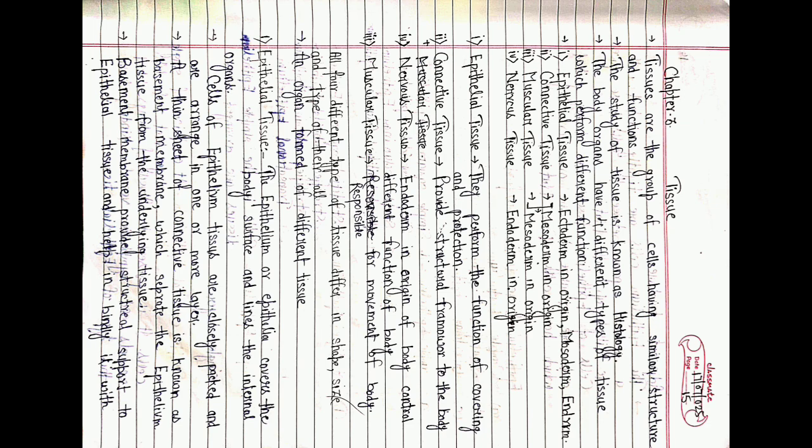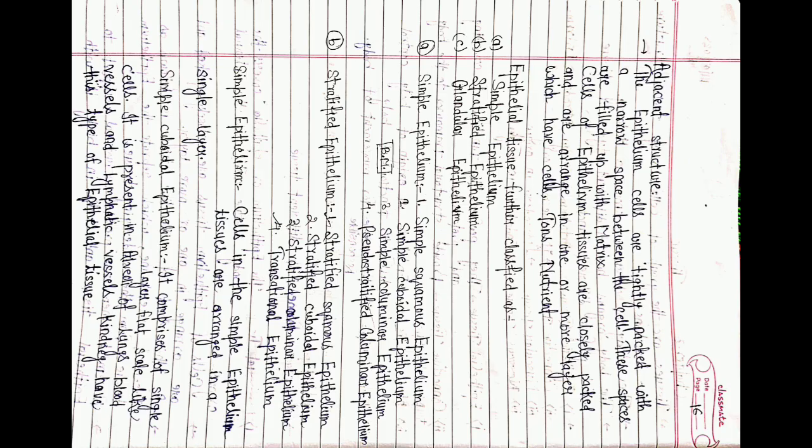1. Epithelial tissue. The epithelium covers the body surface and lines the internal organs. The cells of epithelium are adjacent to each other. The epithelial cells are tightly packed with a narrow space between the cells. These spaces are filled up with matrix. Cells of epithelial tissue are closely packed and arranged in one or more layers.